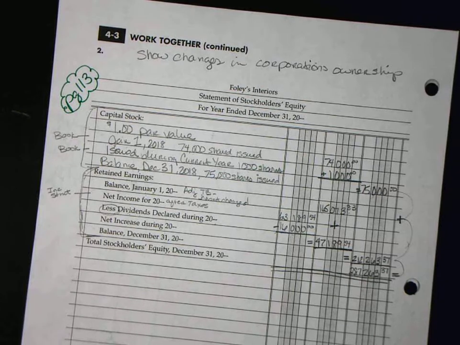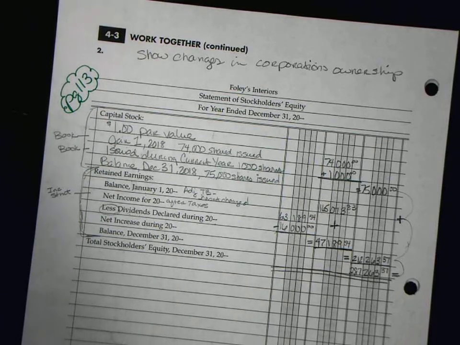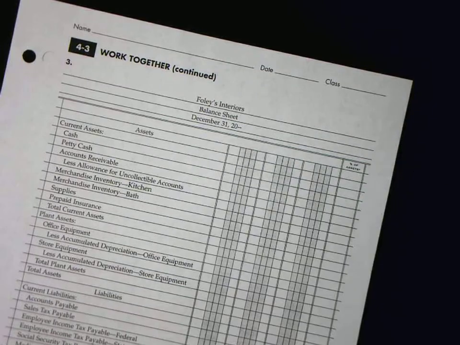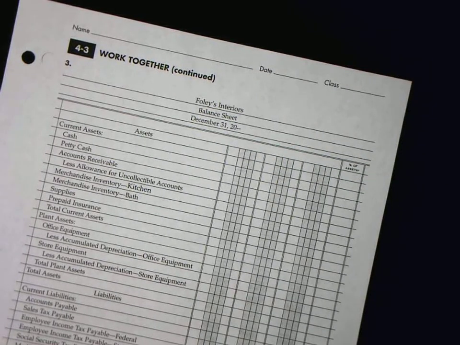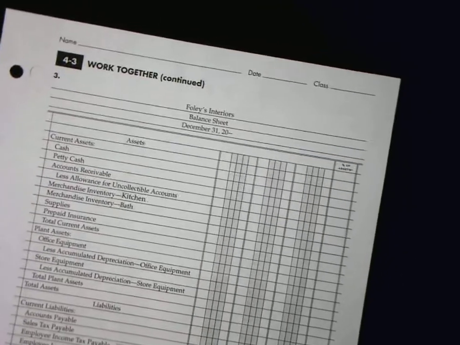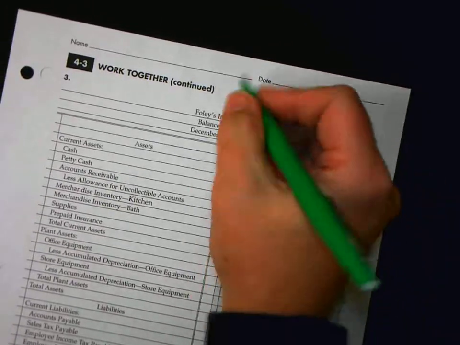Okay, so we've done the income statement, we've done the stockholders' equity. So the next page is 4.3, working together, the balance sheet. So, moving to the balance sheet. I'm not going to write all these numbers down, and I'm not going to make you do that for the working together. You're going to have to do it for the other ones, but not for the working together. So balance sheet.